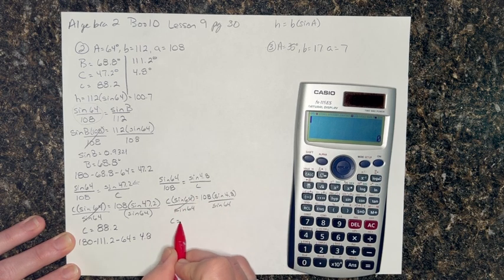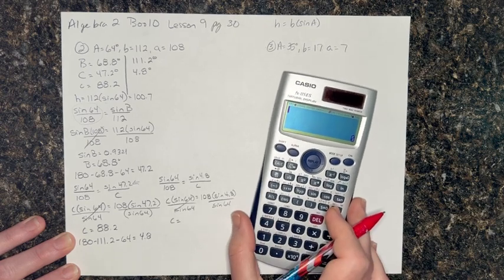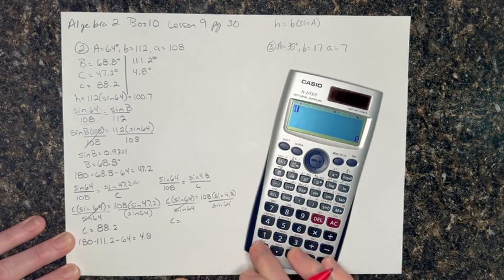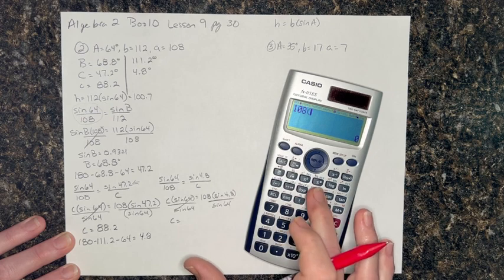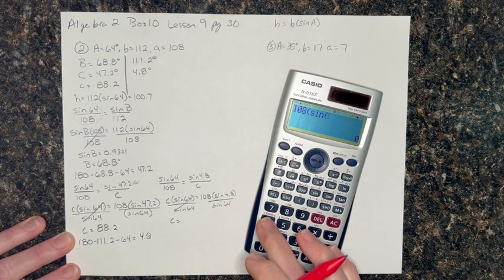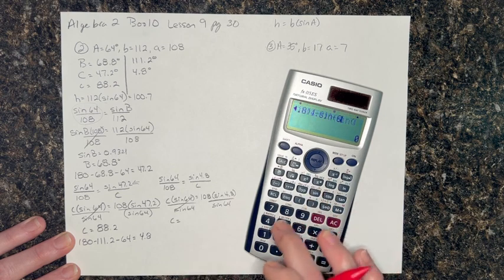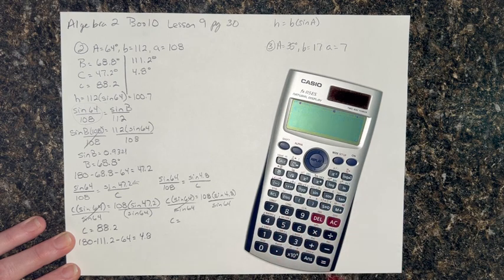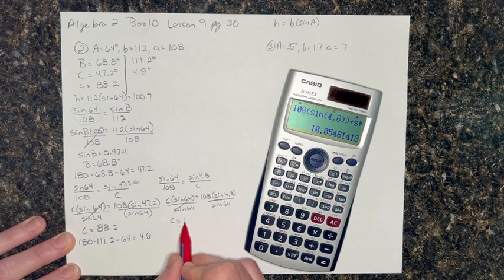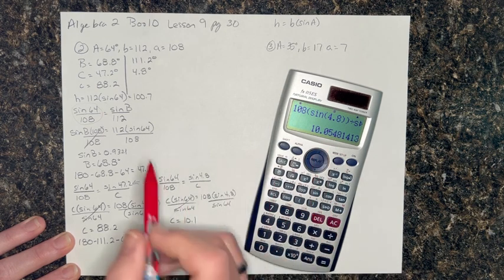Okay, it gives me C is equal to, pull out my calculator, 108 times the sine of 4.8, close, divided by the sine of 64, close, equals 10.1. I've got a 0, rounding it based on a 5.